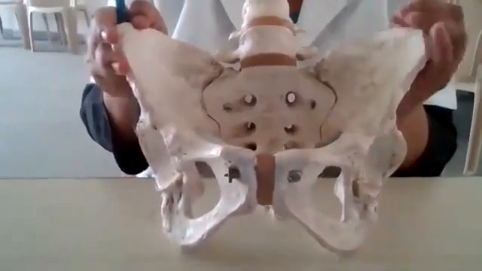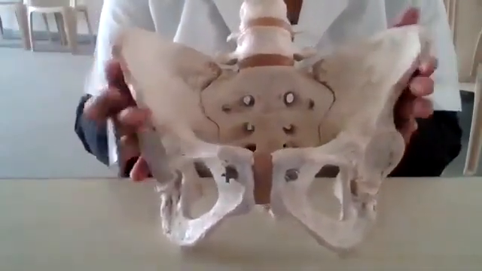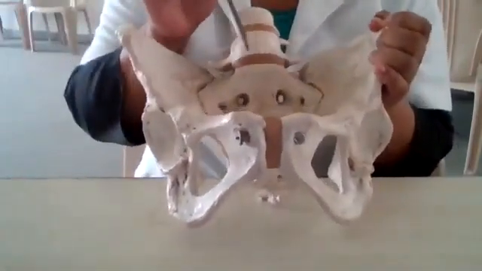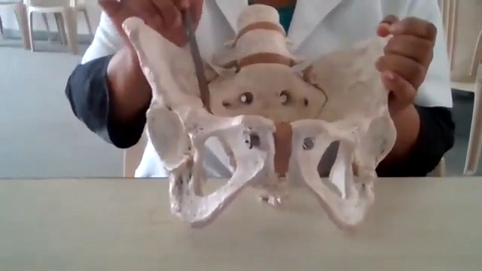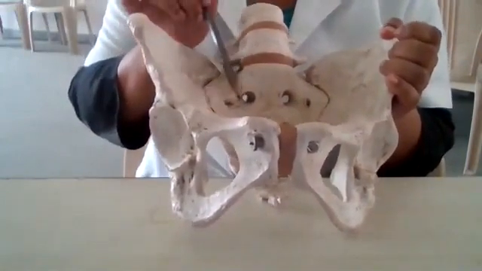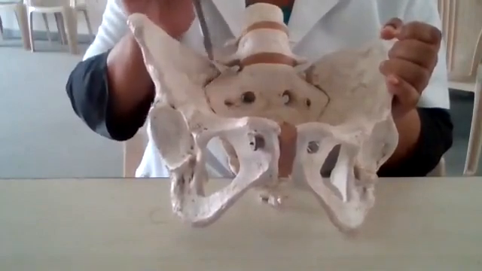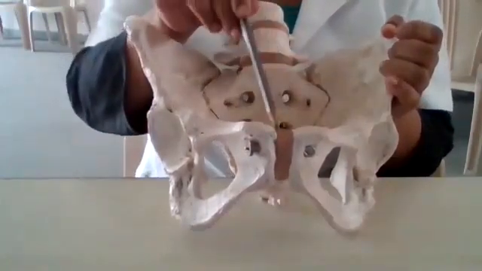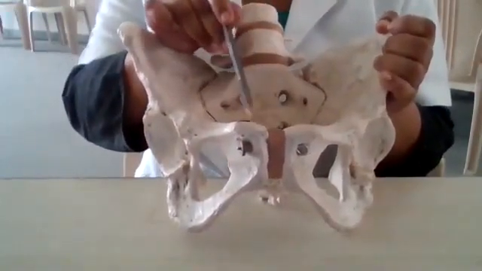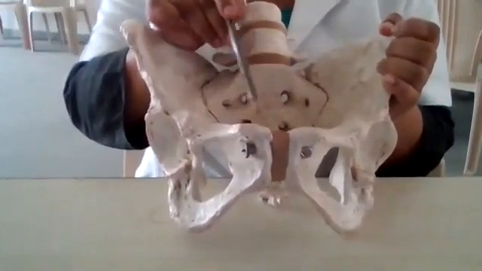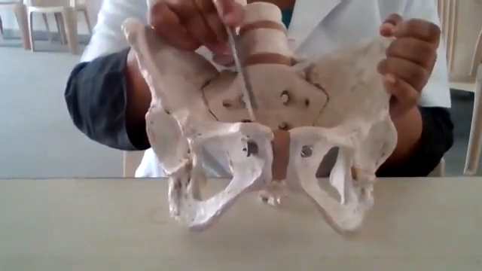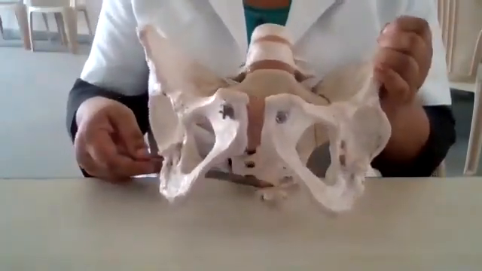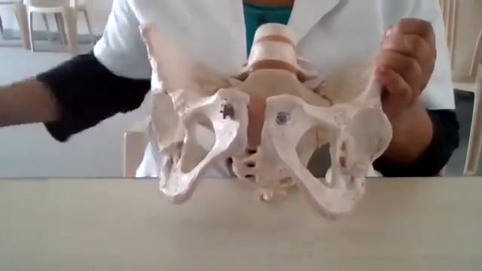Now, we also need to know about the joints formed in this pelvic cavity. Here there is one joint, the sacroiliac joint. It is formed between the sacrum and the ilium bone. Then there is another joint, the interpubic joint, the symphysis pubis, which is between the pubic bones. And there is another joint, the sacrococcygeal joint.